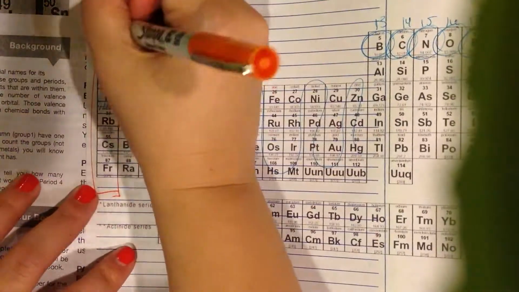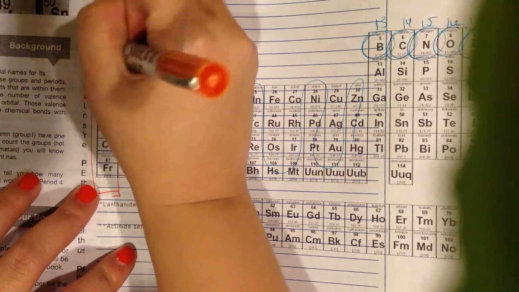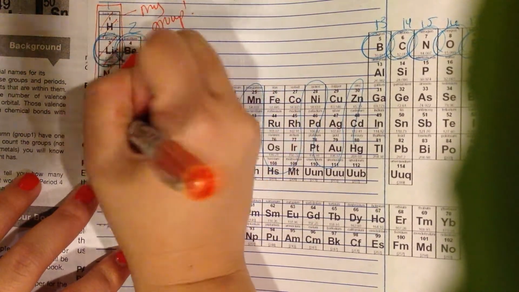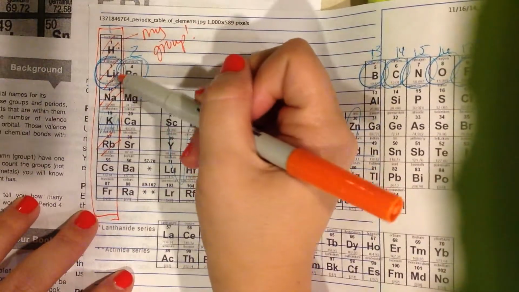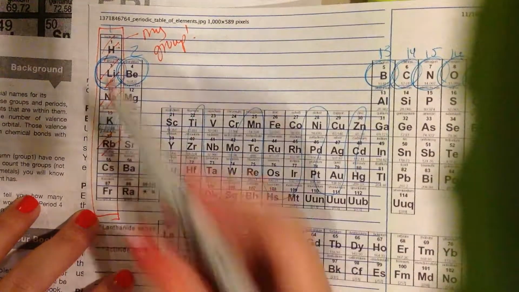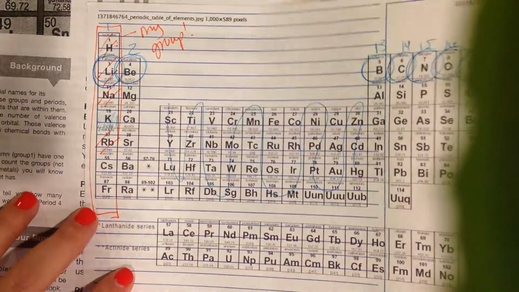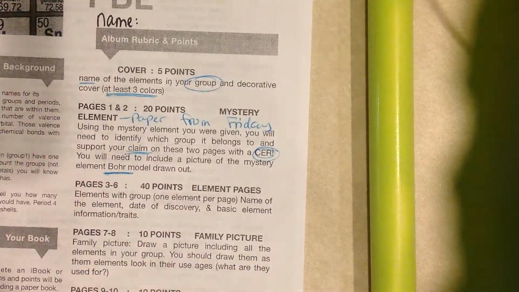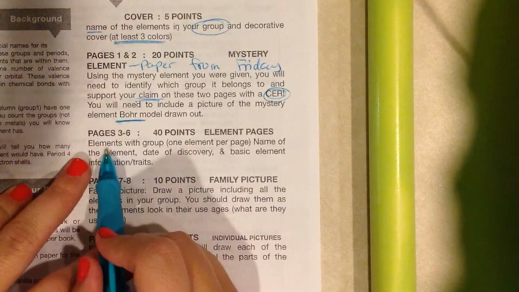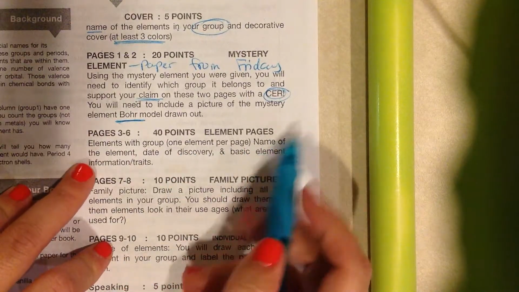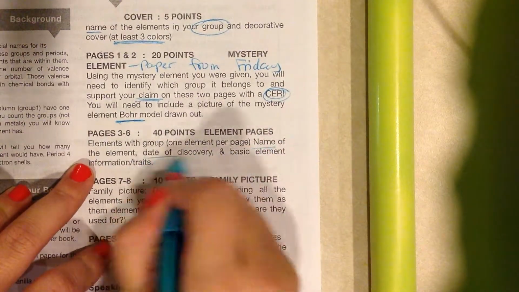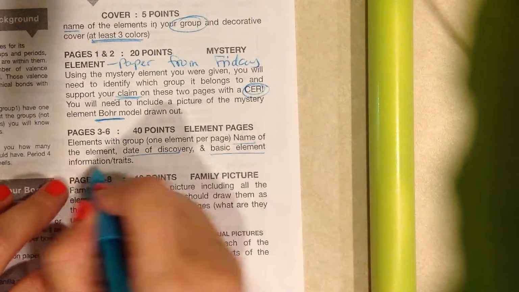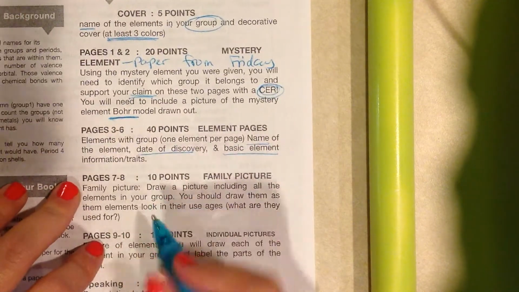You will need to have 4 elements. So 1, 2, 3, 4. I'm not going to do cesium or francium if I have group 1 as my assigned group. So then looking back, for each element in the group, 1 element per page, you need the name of the element, the date of discovery, and some basic element information and traits.